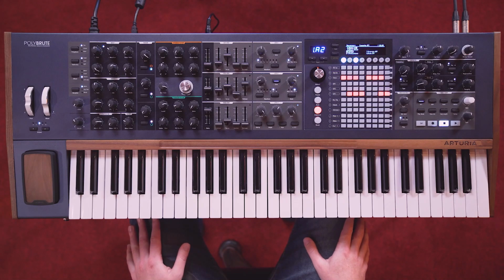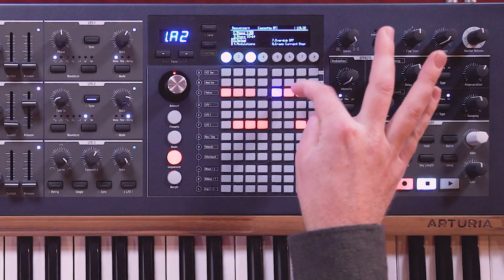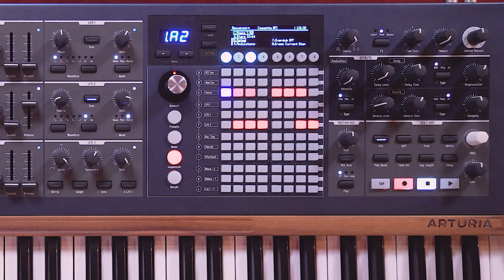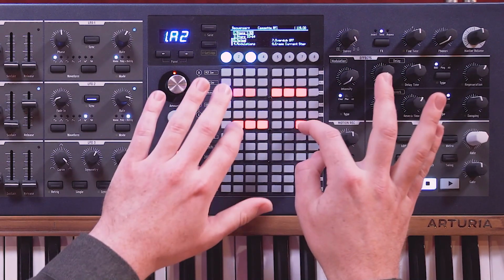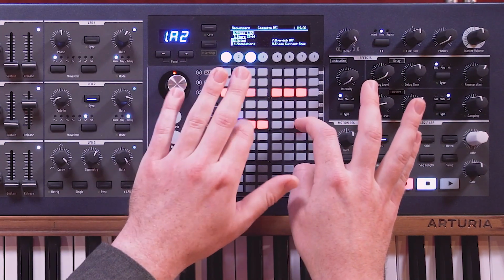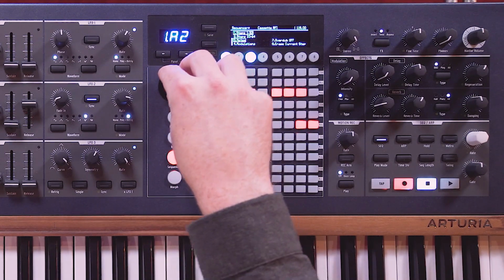While in step record mode, we can press steps we already have recorded to select them and also get a preview of the step. A little hack is we could use this to play the steps of our sequence musically. We can also select steps by cycling through them using the amount knob in the Matrix.